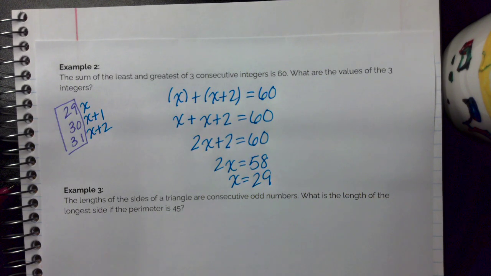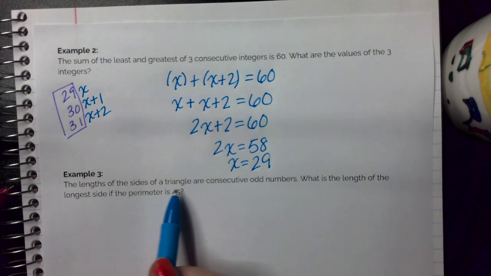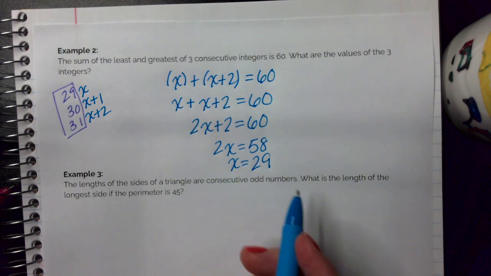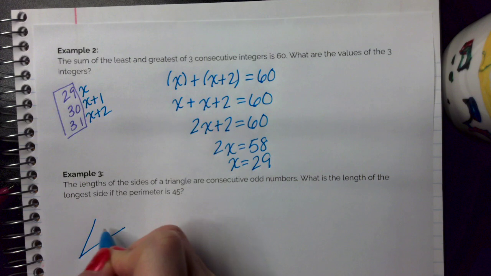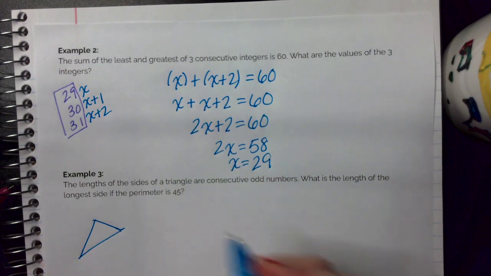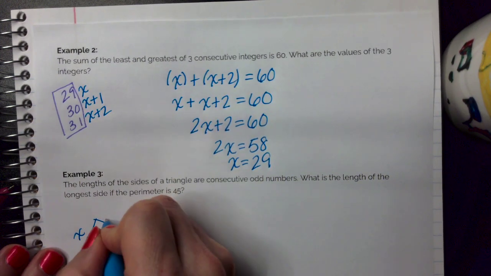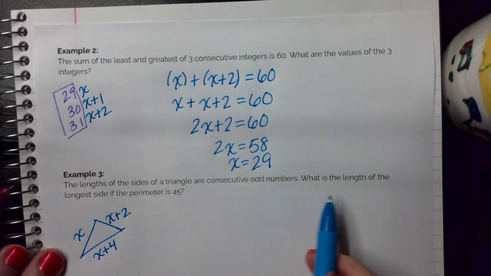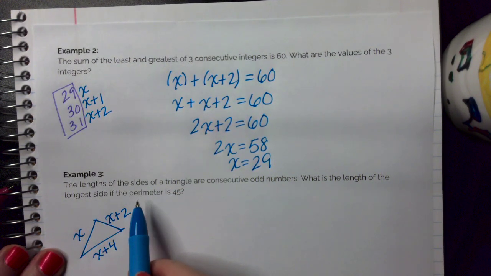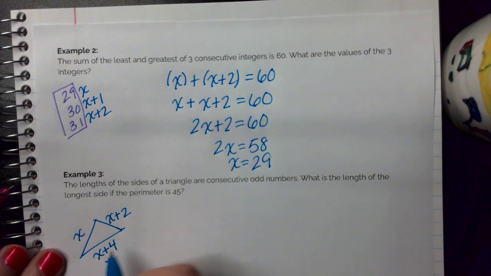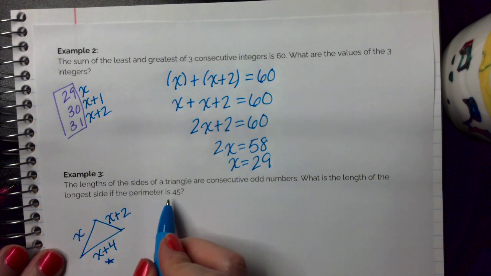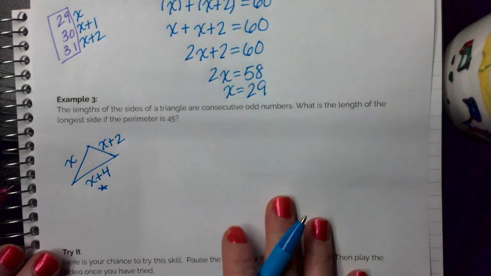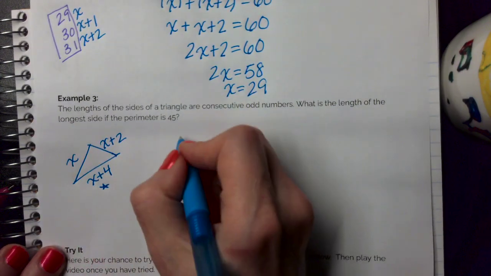One more example. The lengths of the sides of a triangle are consecutive odd numbers. So we've got a triangle. The sides are consecutive odd numbers. What is the length of the longest side if the perimeter is 45? So this is going to be important. The perimeter is the distance around.